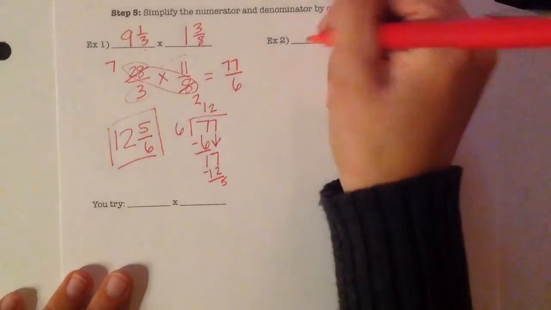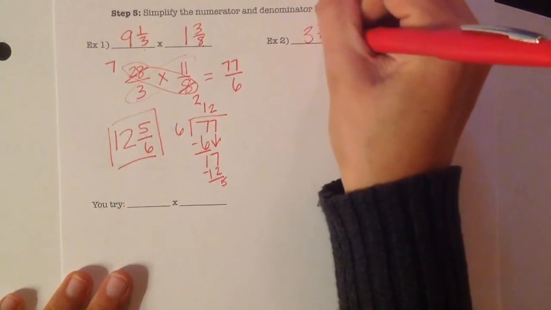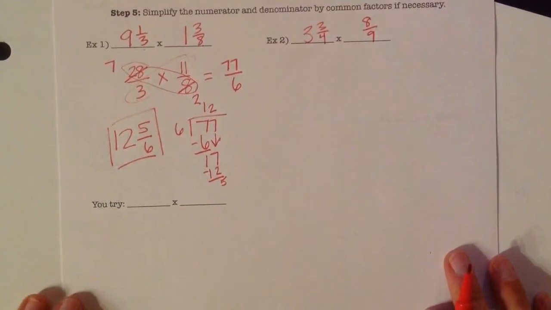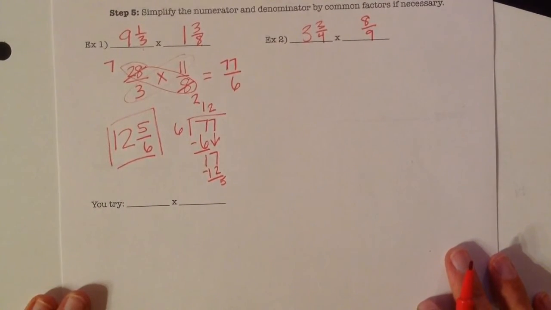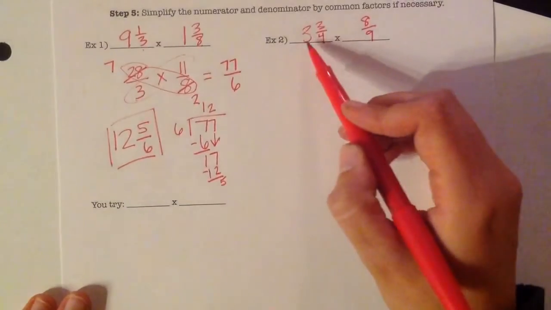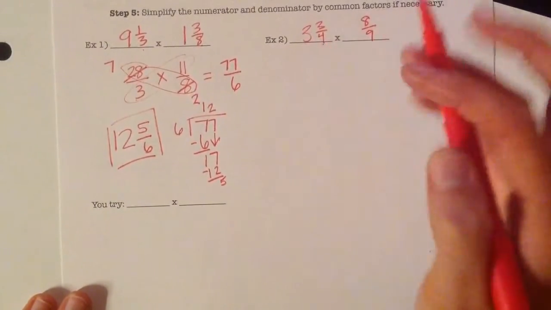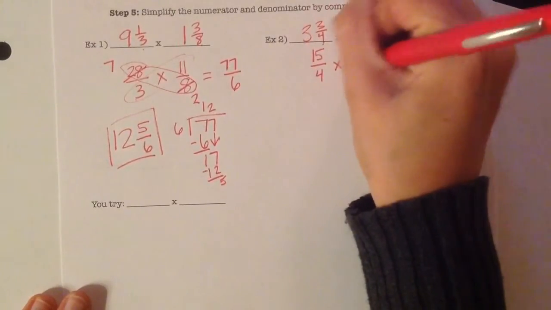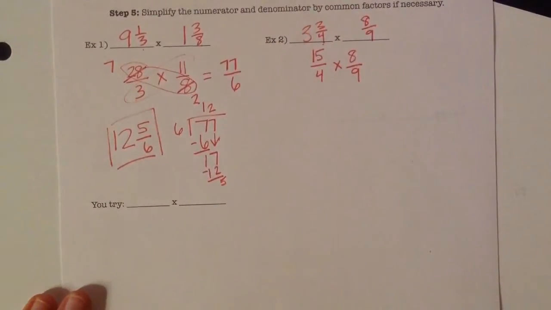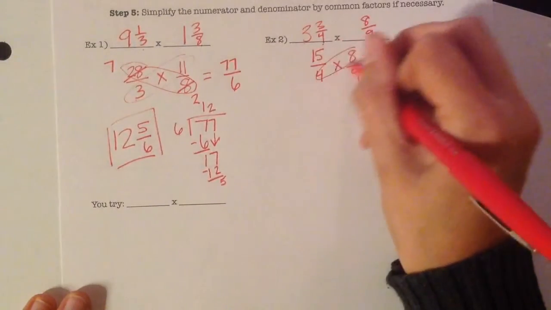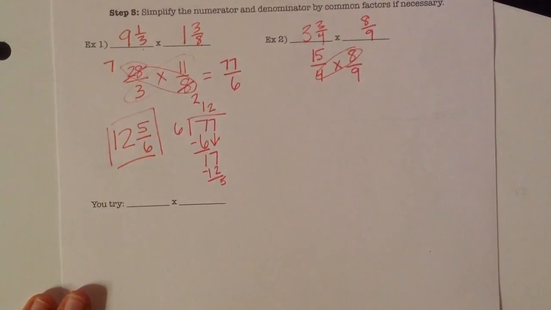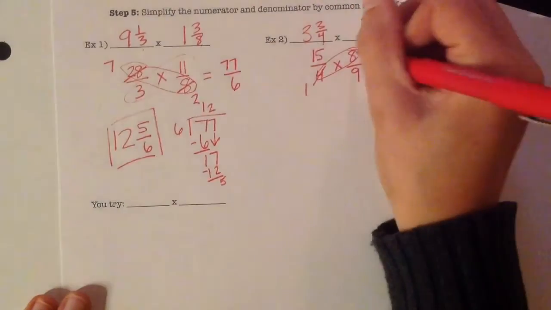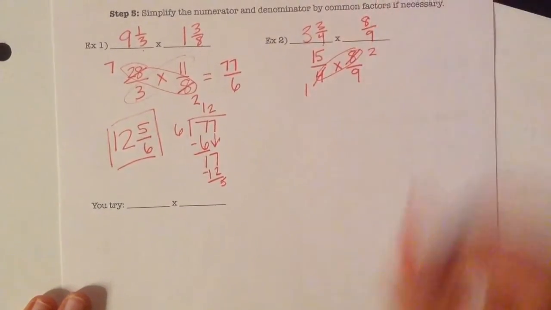Example 2, we've got 3 3/4 times 8/9. So again, that first step should be to convert that mixed number into an improper fraction. So 3 times 4 is 12, plus 3 is 15 over 4, times 8 over 9. Again, looking at our diagonals to see if they simplify. 4 and 8 both divide by 4. 4 divided by 4 is 1. 8 divided by 4 is 2.